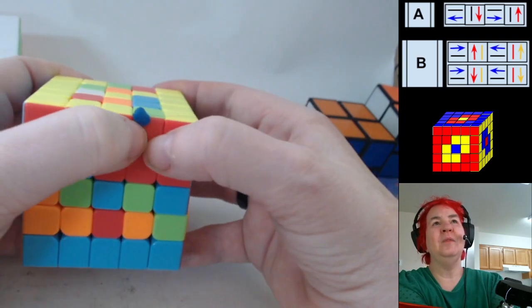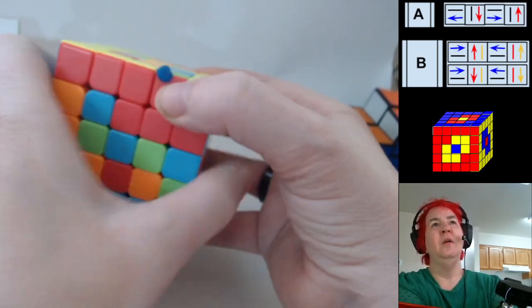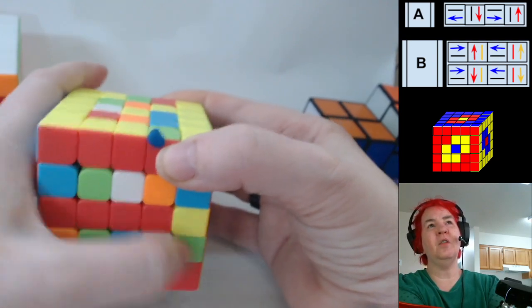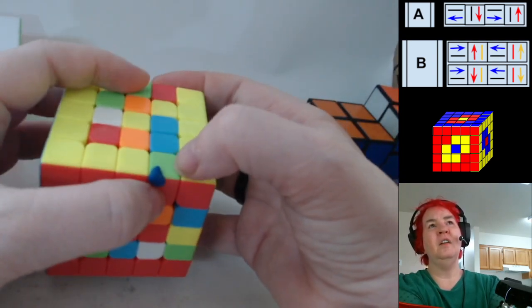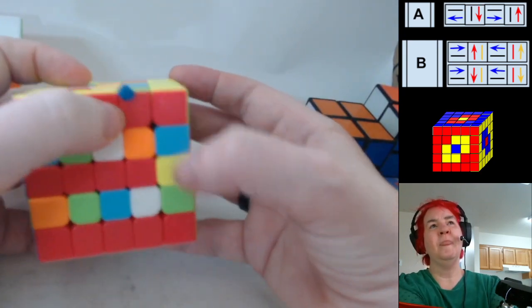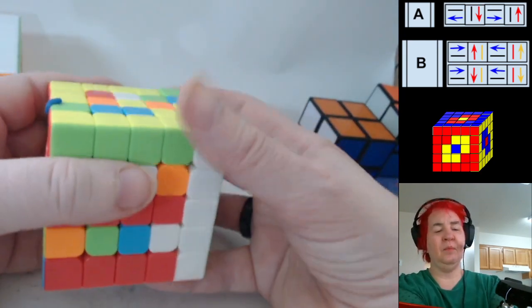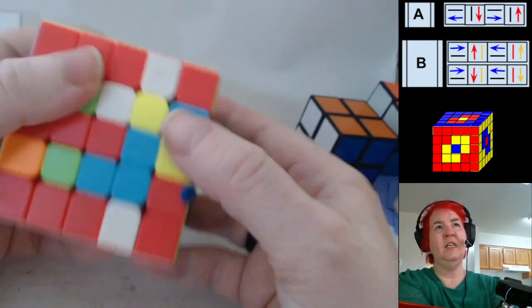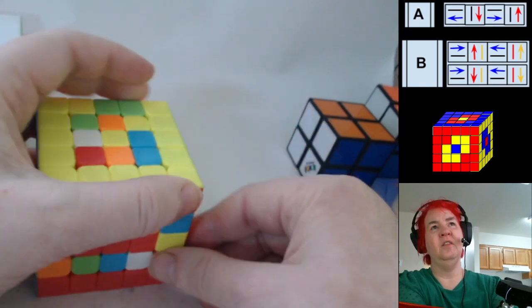Corners. Okay, so here's a piece on top that's not yellow. We rotate the top, hold the top row steady, rotate the rest of the cube until the corners match the front. Top row color is green, so it's going in this direction, not this direction. So away, up, in, up, away, down, in, down.